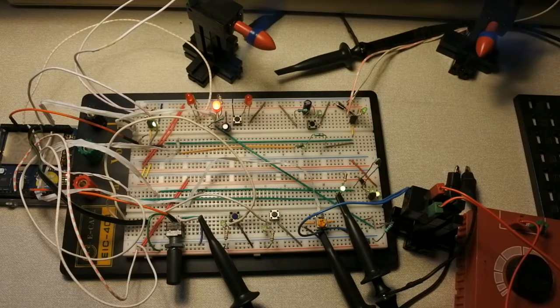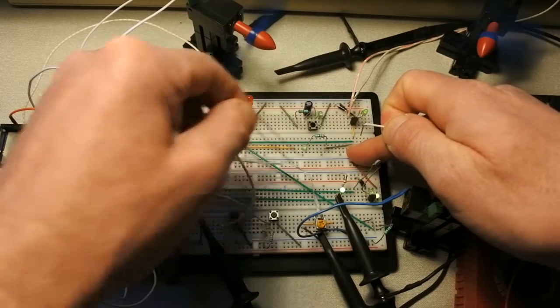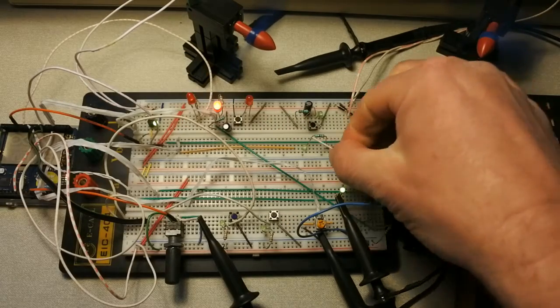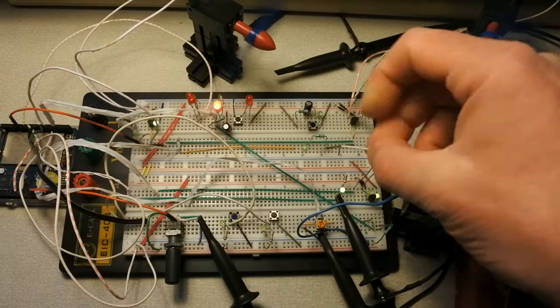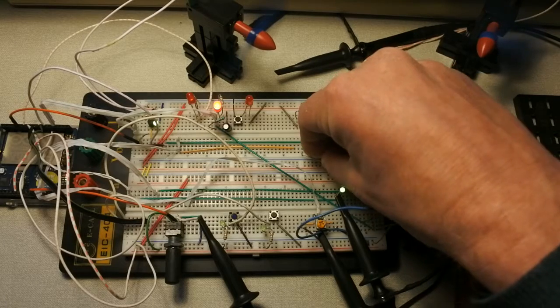So motor out of the way again, then carefully removing this NTC for now. Yeah, well, it is a rather long jump wire, but better than nothing.